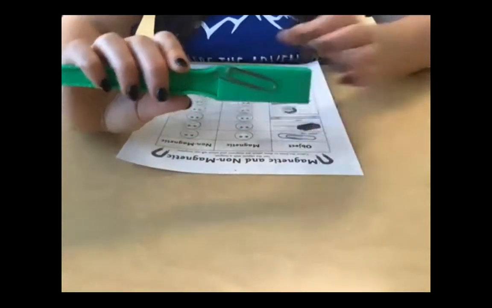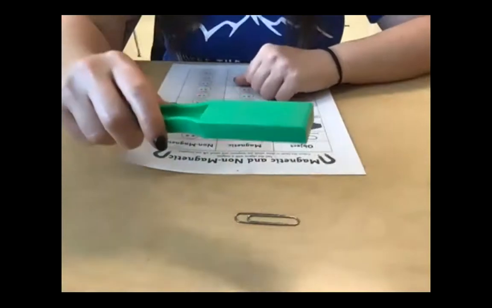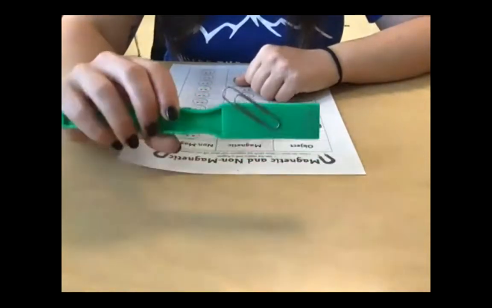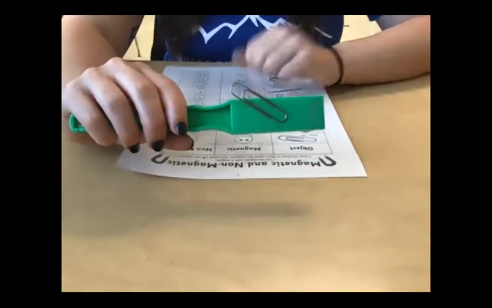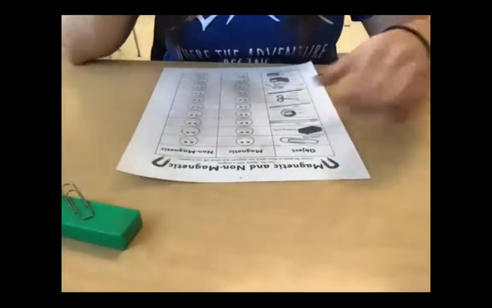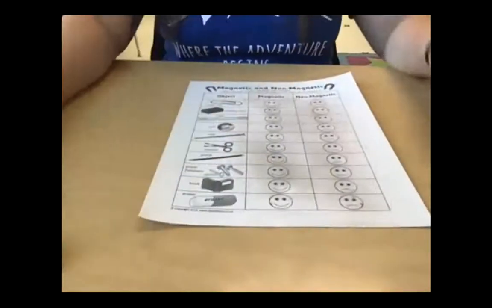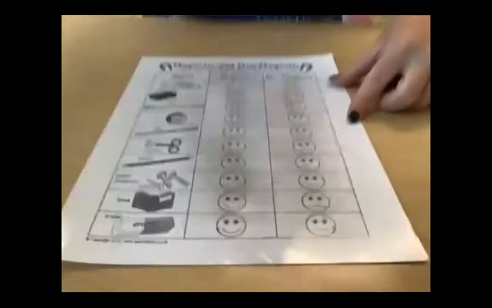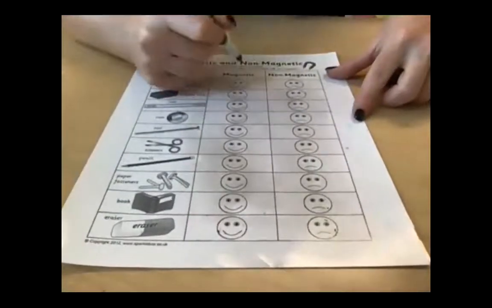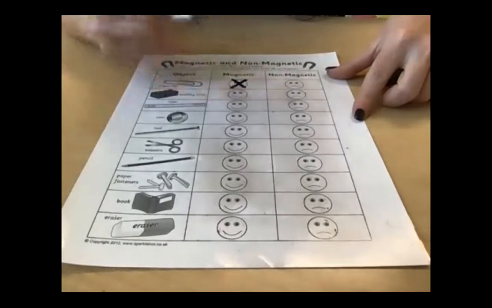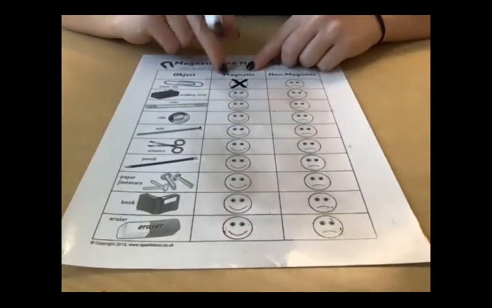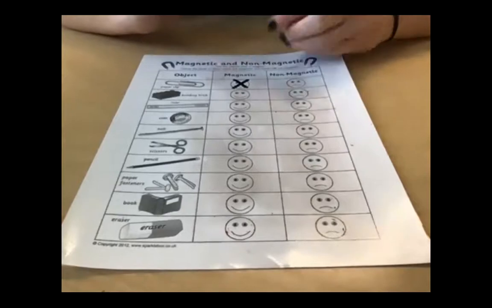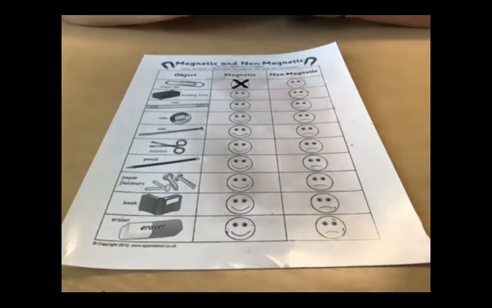Wow, did you see that? Do you see how my magnet, I didn't even touch my magnet to it. I just got it close and it pulled the paper clip towards it. So that means that my paper clip is magnetic. So right here on my recording sheet, I'm going to circle or X off the one that says magnetic because the paper clip is magnetic.